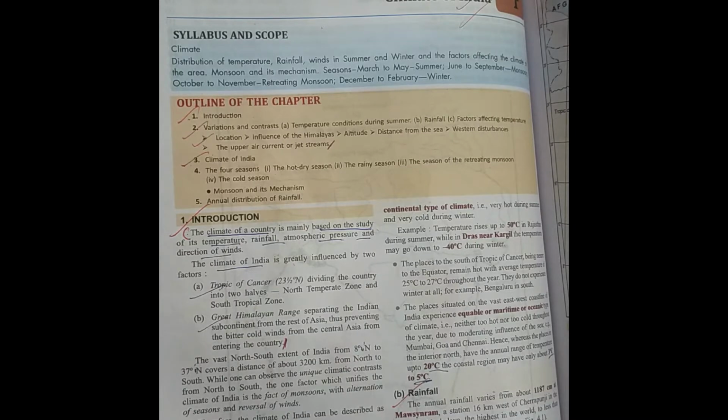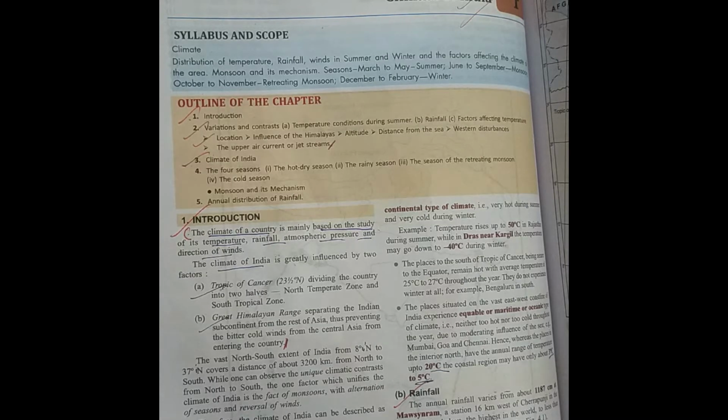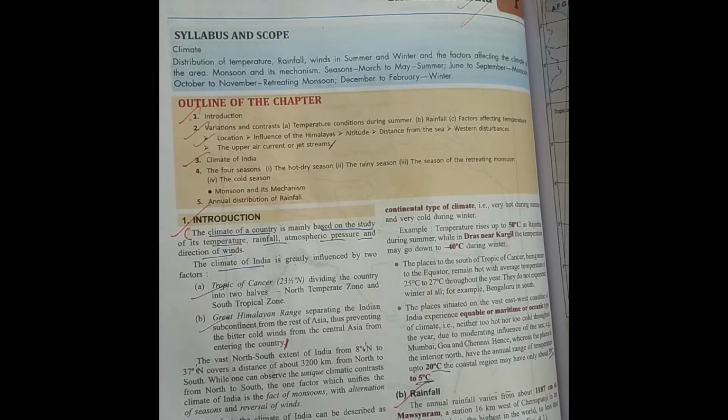But there is a great difference between climate and weather. First of all, you should know what climate is. Climate means the average weather condition for a large area for a long period of time, whereas weather is the state of the atmosphere for a short period for a small area. So the climate of India is greatly influenced by two factors.